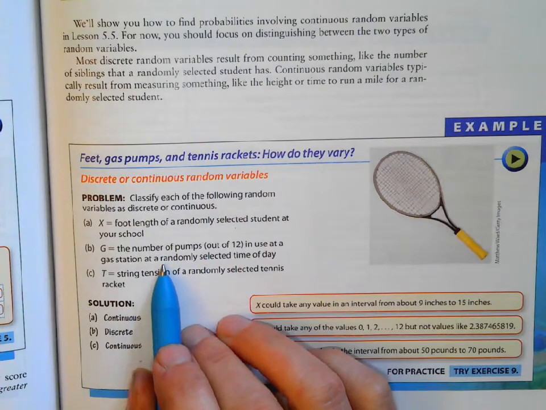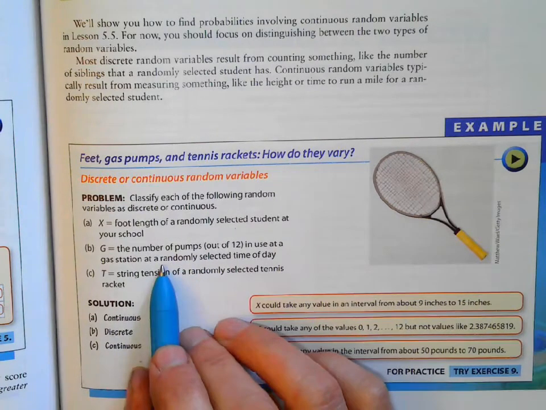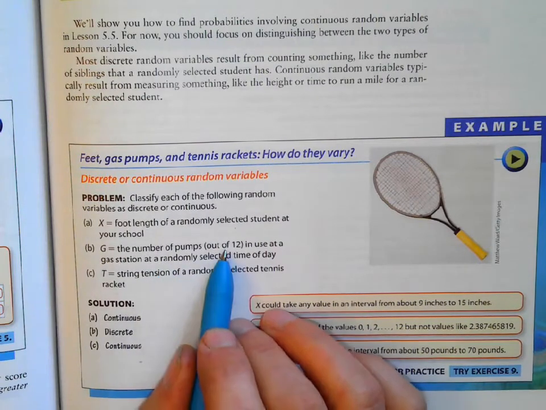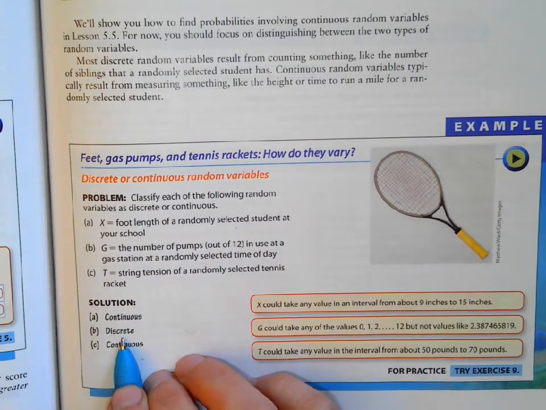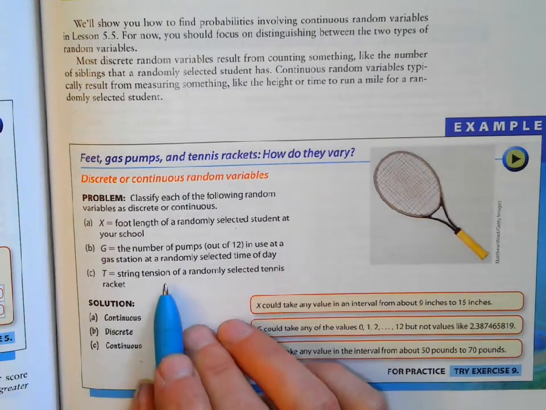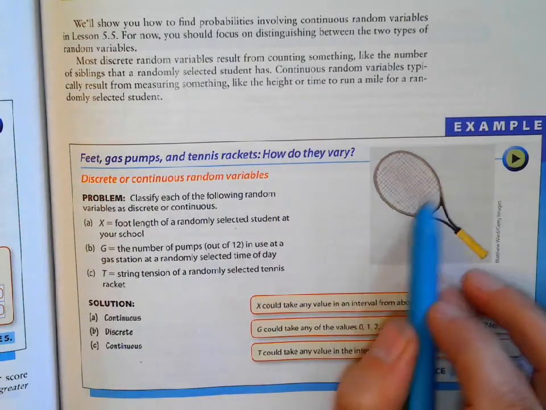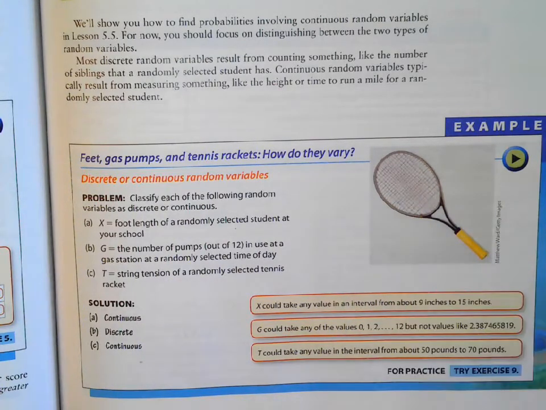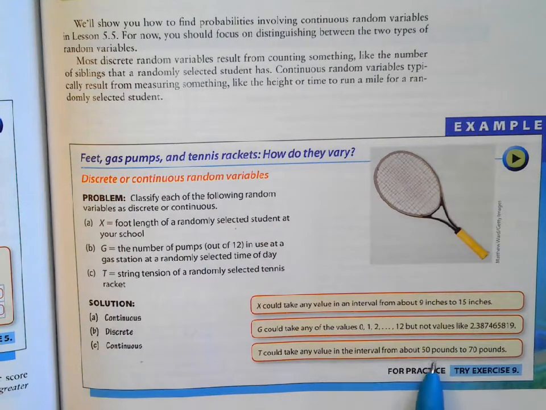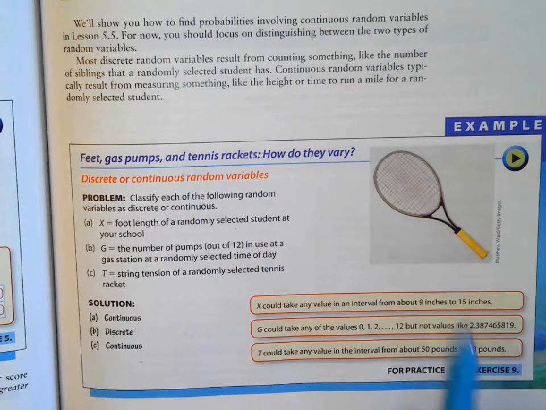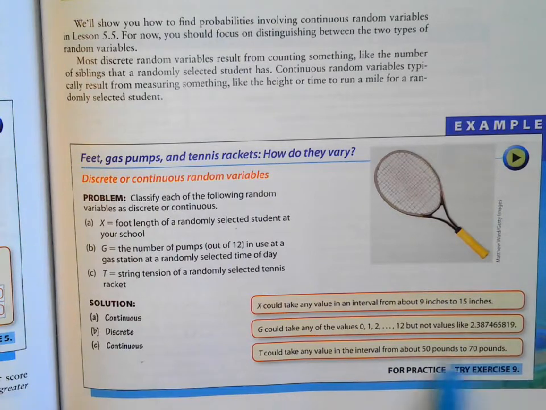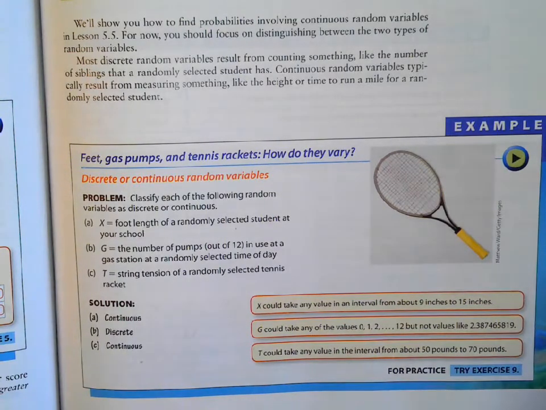Number of gas pumps out of 12. Okay, so it's either going to be 1 or 2 or 3 all the way up through 12, right? So that's discrete. Okay, it's a certain number that it could be. The string tension. Okay, the tension means how tight these things are, and that's measured in, I don't know, pounds, I guess. Okay, so it's continuous. Actually, I don't really know much about tennis strings, but say 50 to 70, so 5.7, like that, so it could be a continuous sort of thing.